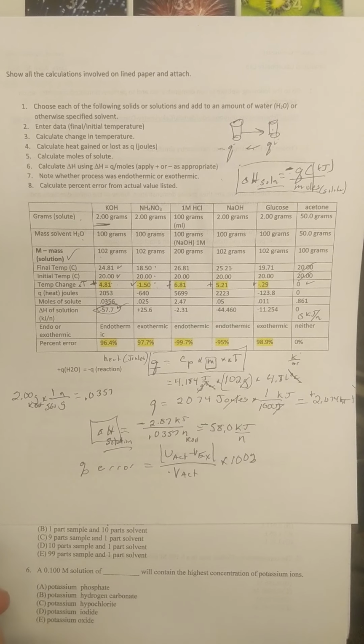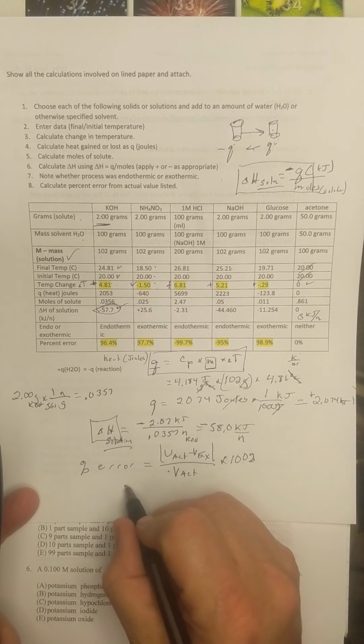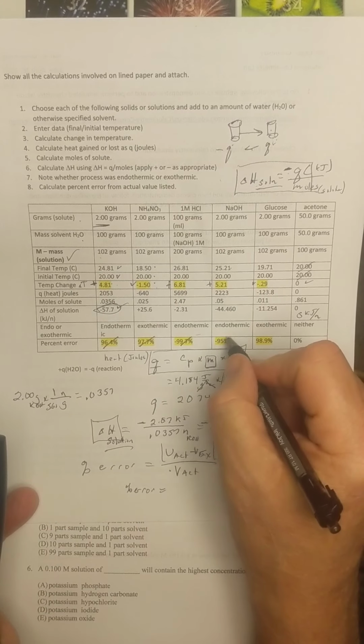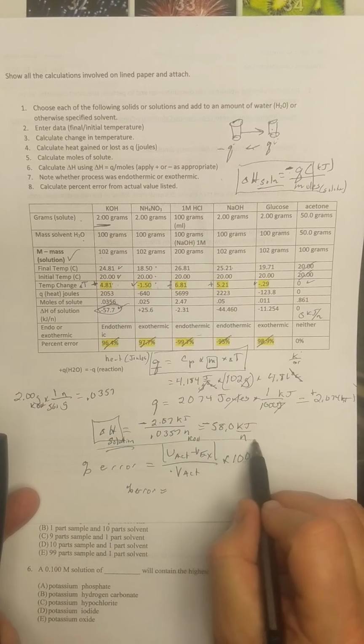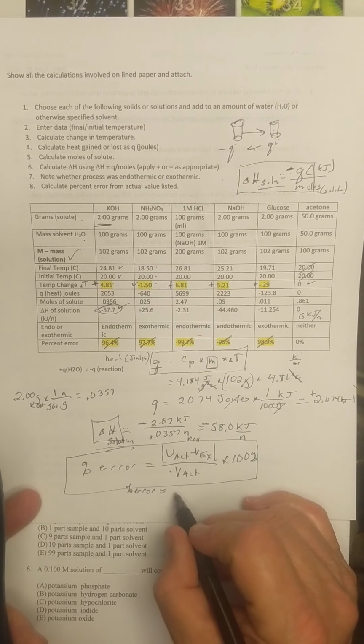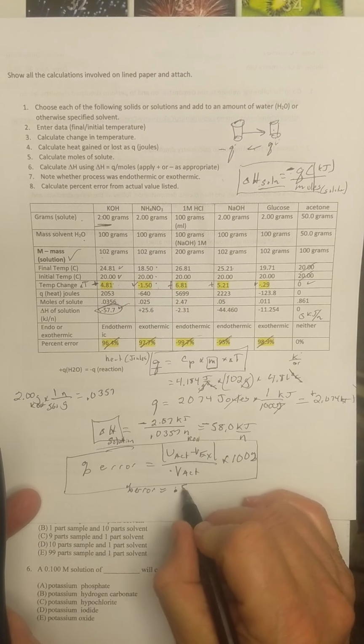So if I use 57.7 as my actual minus 58, the difference is 0.3, divided by 57.7, times 100. So the percent error for this one, you're not getting near 100% error for any of these. When you plug it into this equation, you should have fairly low, even near 0% errors. For this one, I'm really just getting 1 sig fig, so it's 0.5%.